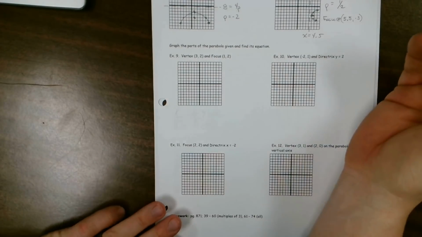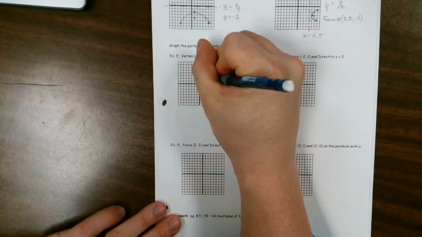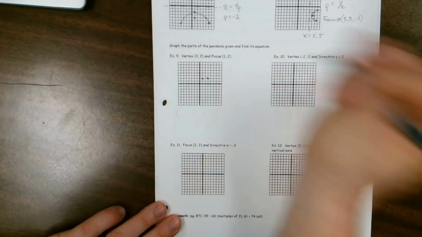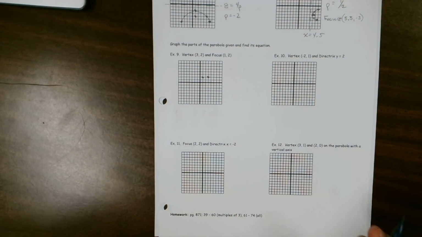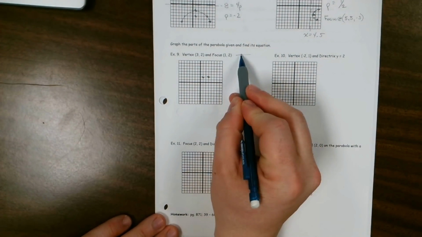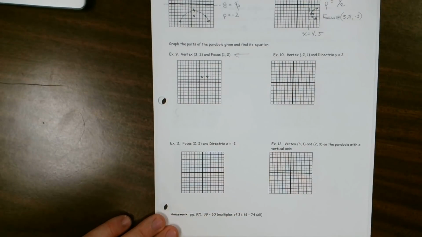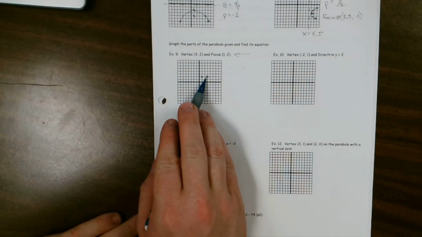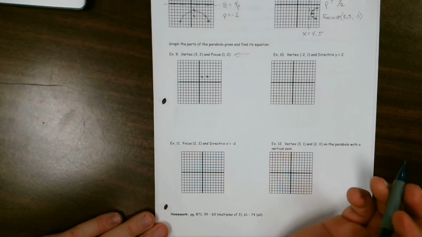So here we're given that our vertex is at (3, 2), and our focus is at (1, 2). Because the focus is always inside of the parabola, that tells us that our parabola is going to open to the left. Our p-value is going to be negative, okay, negative 2.